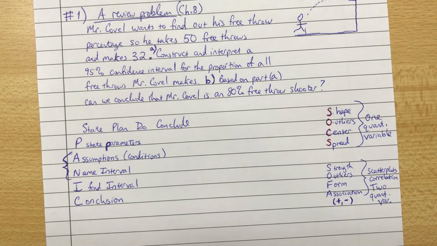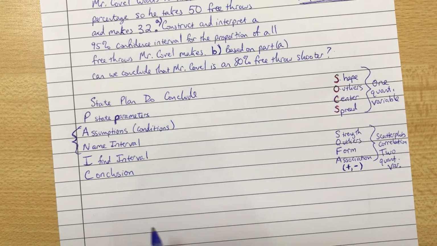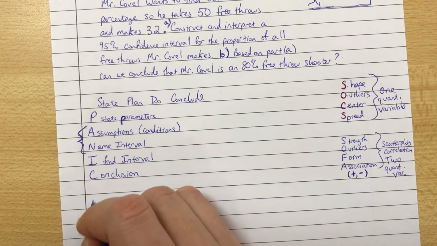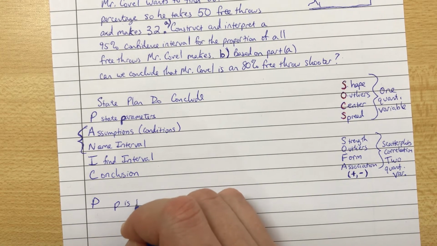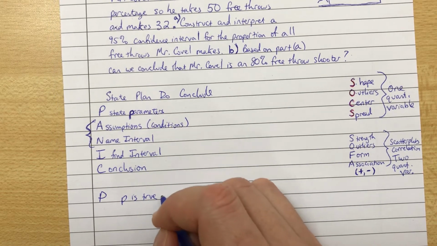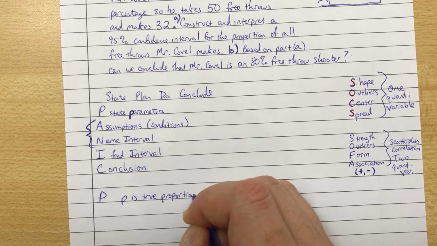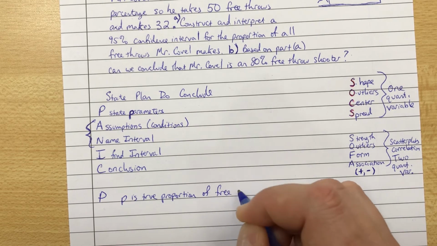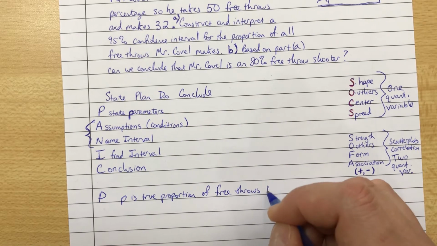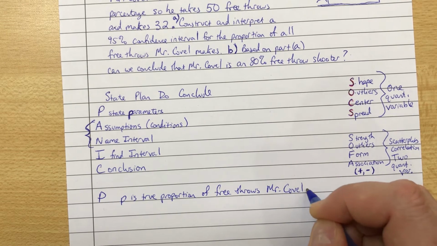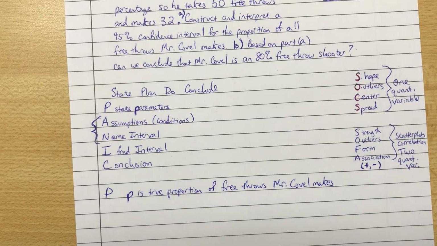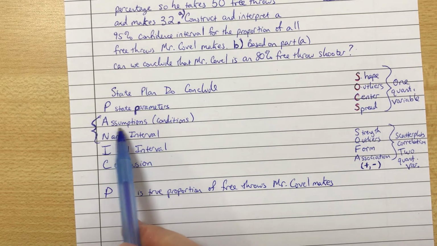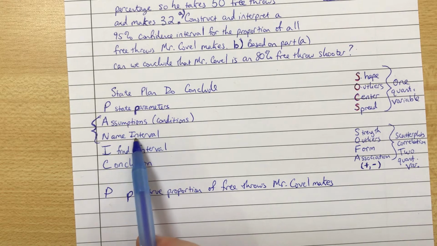Okay, so in this case, we're talking about proportions. So the P, we're going to state the parameters. We're going to say p is the true proportion of free throws that Mr. Cavell makes. Okay, so p is the true proportion. Now, the A and the N, we have to check our conditions, and we have to name what kind of interval we're going to be doing here.